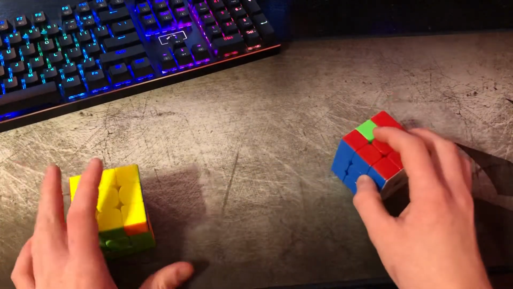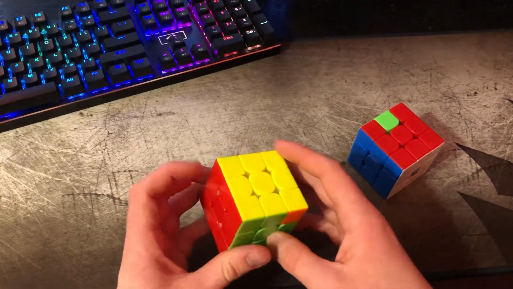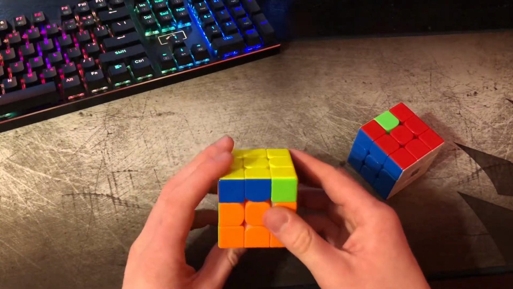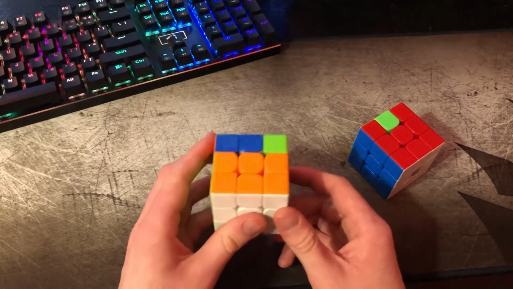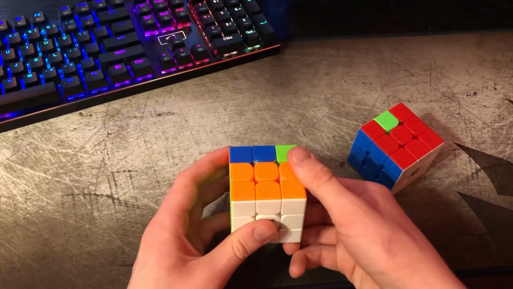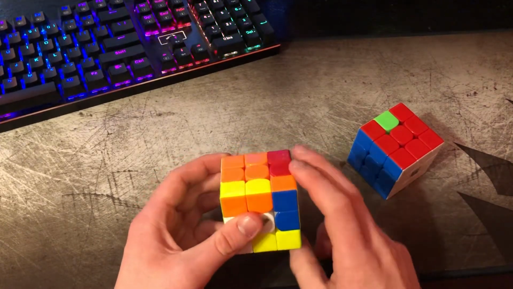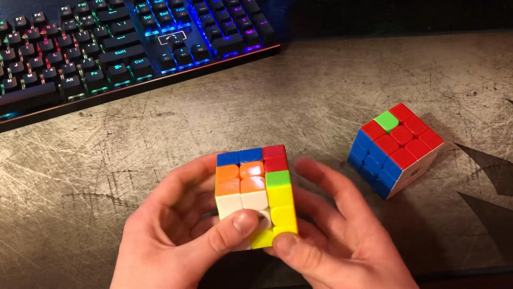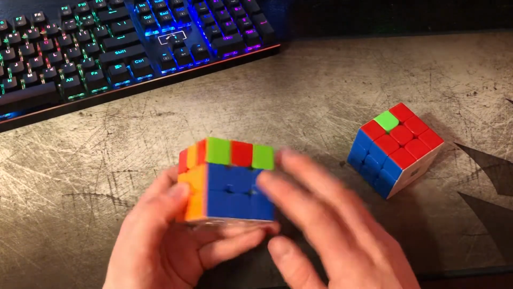This case where you have two corners solved, but the other two are not. You want to hold the solved corners in the back, like this, with yellow on top. You want to rotate it so that the yellow is now on the back. You want to do the following algorithm. R prime, U, R prime, D2, R, U prime, R prime, D2, R2. And now you have your corners.